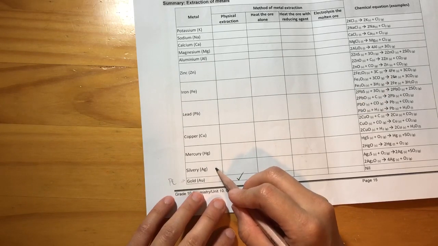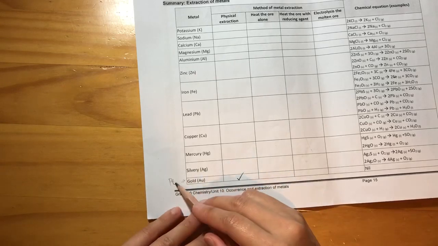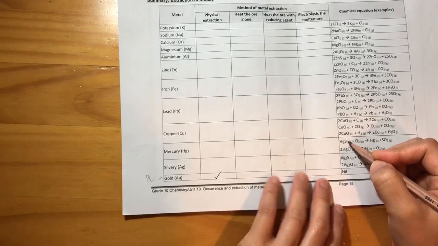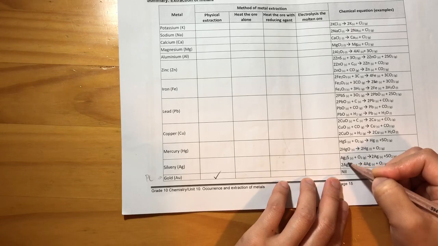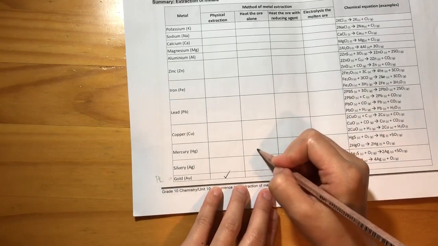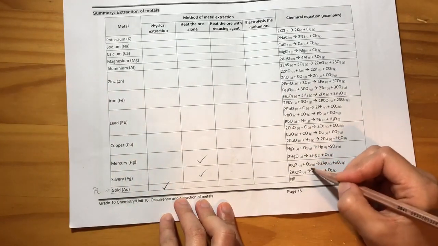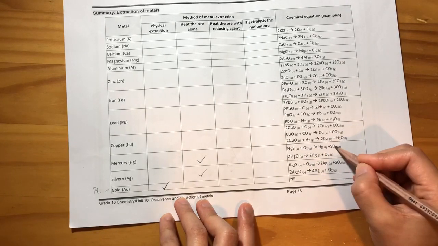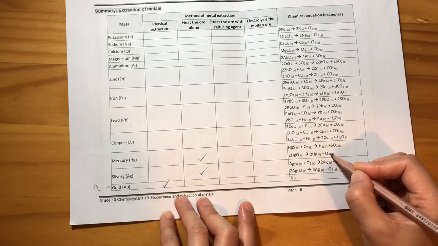For the next two metals, silver and mercury, they are more reactive compared to platinum and gold, so they will exist as compounds. Most likely they can be mercury sulfide, mercury oxide, or silver sulfide, silver oxide. To extract them is quite easy. Simply heat them alone in the air. Those are the corresponding equations. Heat sulfide in the air, and the sulfur becomes sulfur dioxide. Heat oxide in the air, and the oxide directly changes into oxygen gas.